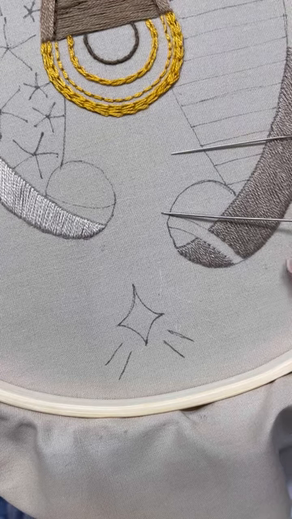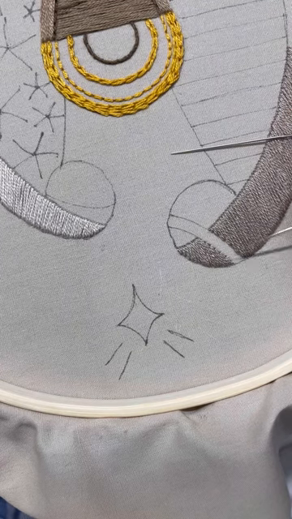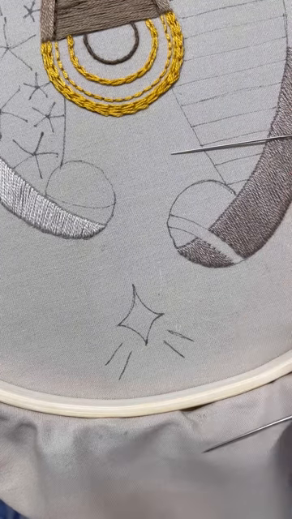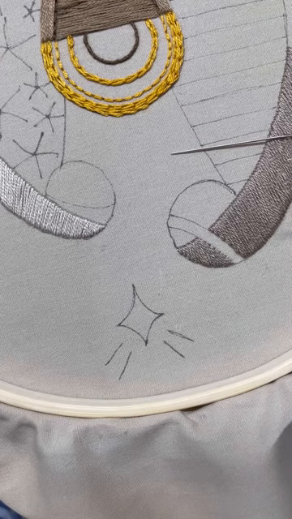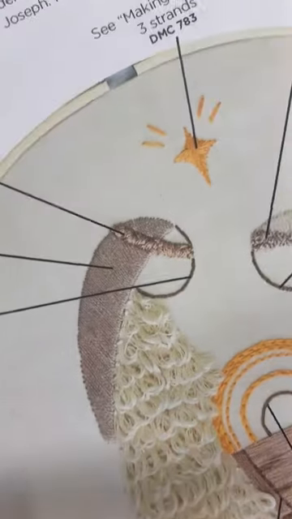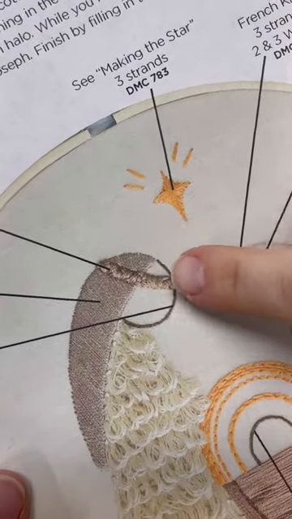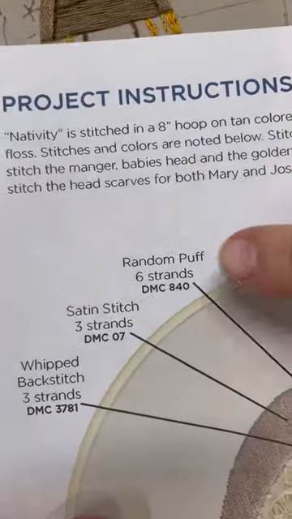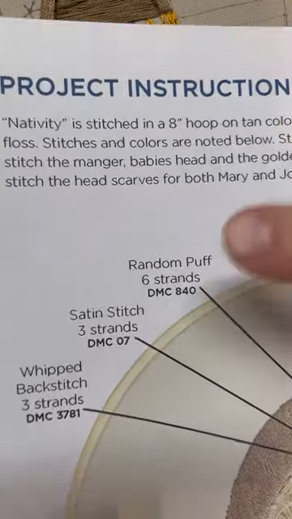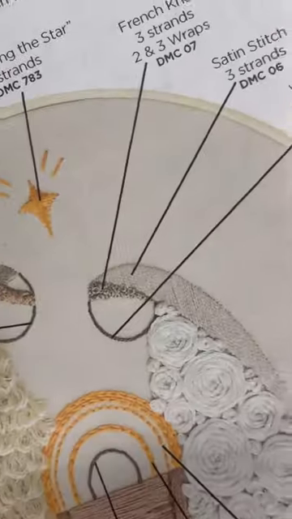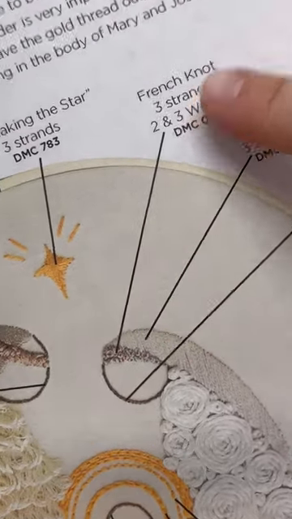So today we're going to finish Joseph's head, Mary's head, and the star. Then all we have left are the stitches in the bodies. If we look at our diagram here, you can see there is what I call a random puff stitch, and we're going to use 6 strands of 840 on Joseph, and then on Mary there's some French knots.